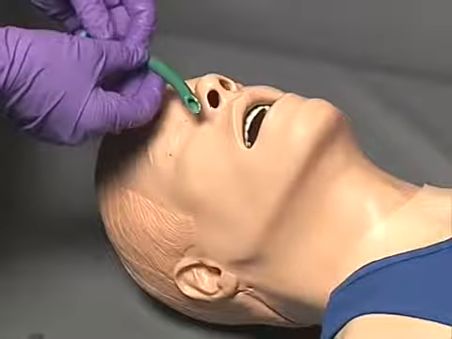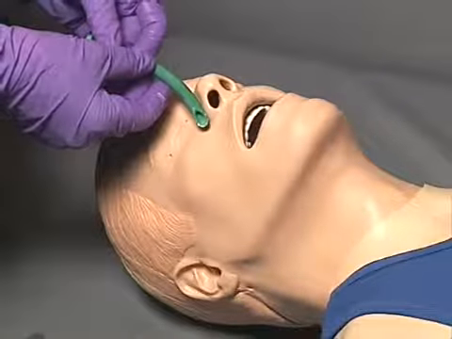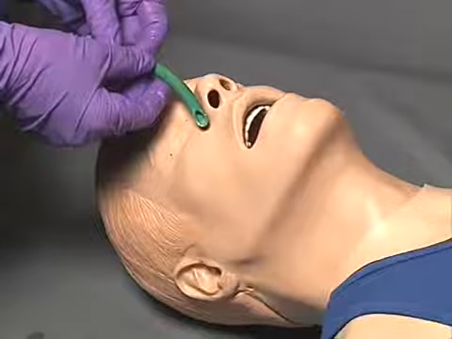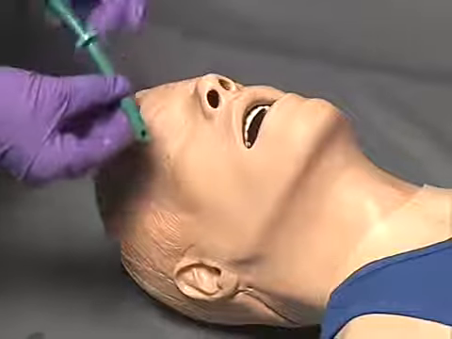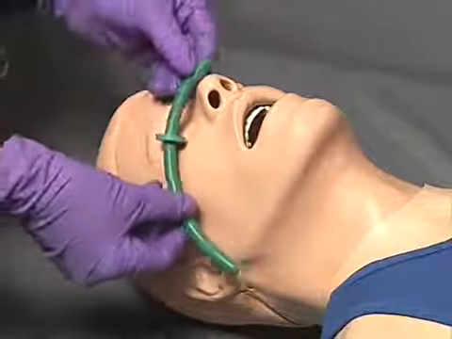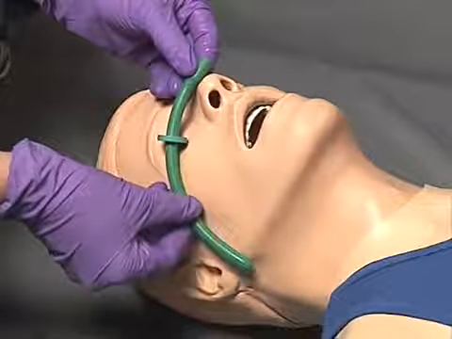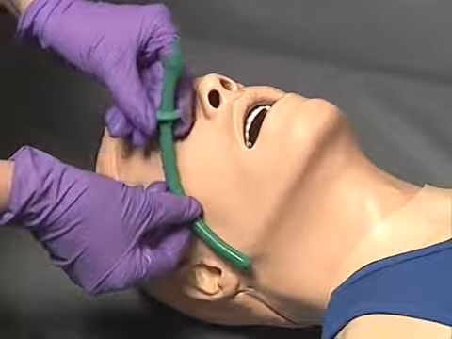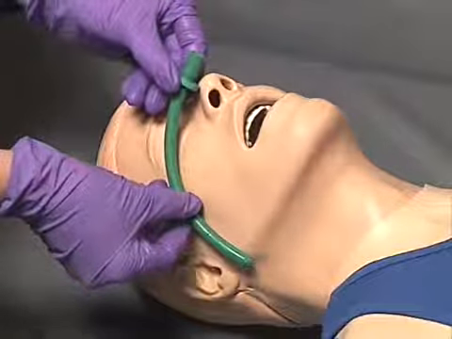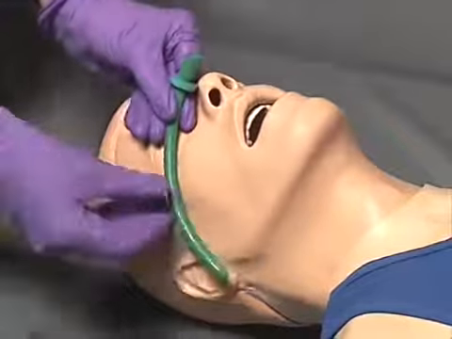To select the correct size nasal airway, begin by visualizing the patient's nares and select a nasal airway with a diameter slightly smaller than the patient's largest nare. Once the diameter is determined, then measure the device from the tip of the patient's nose to the tip of the earlobe or angle of the jaw. The rubber washer or grommet can be slid back and forth on the device to ensure a proper fit.